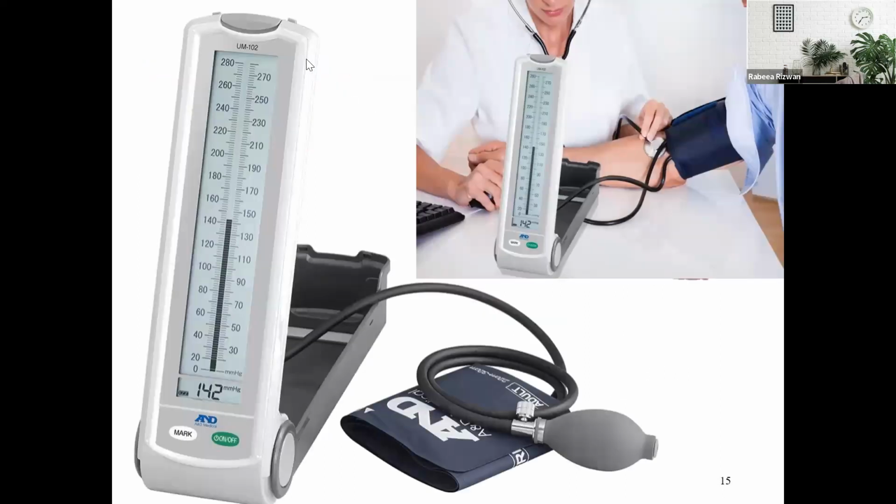It means that here is an instrument by which we measure the blood pressure of a person, and it has a meter. By this we wrap a cuff around the arm of a patient and then pump air by pressing it.